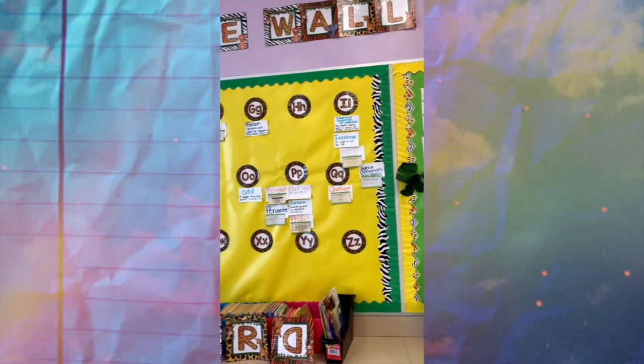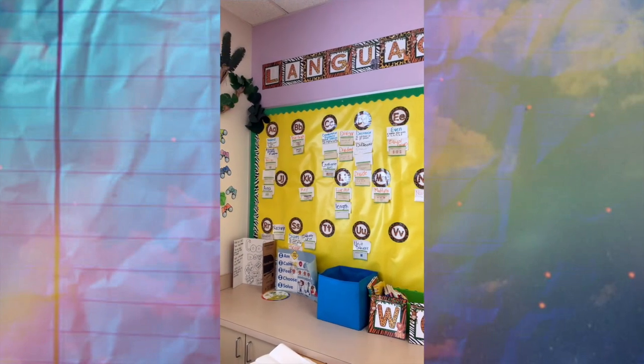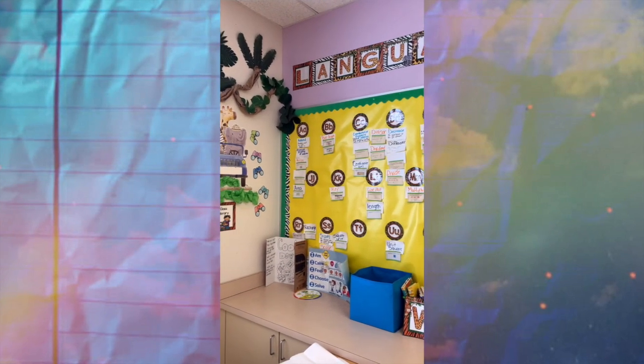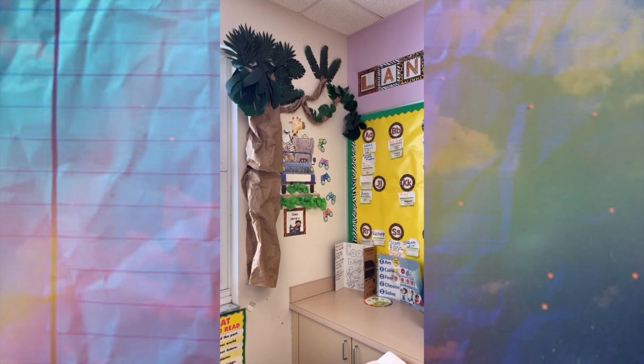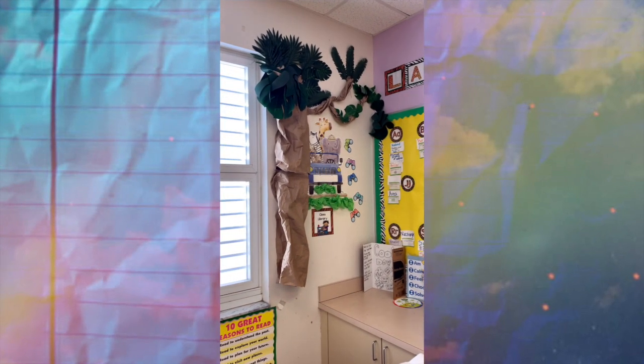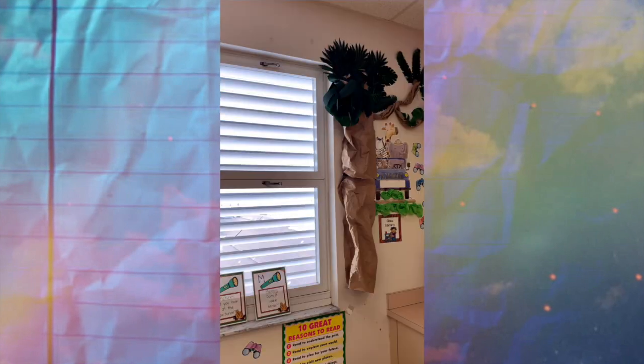And here I have my language wall, where I will put all the vocabulary words that the students need to know. They can always go back and refer to it throughout the school year whenever they need help. If they don't remember what an academic word means, it's all there. And all of these supplies were found at Dollar Tree, Teacher Tools.